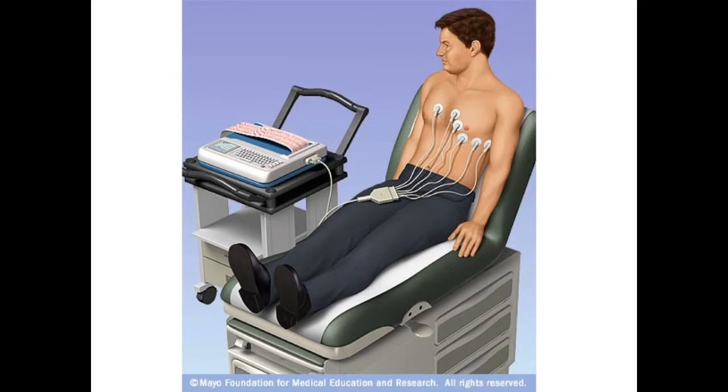Here is a picture of precordial lead placements in a patient. As you can see, this would be V1, V2, V3, V4, V5, and V6. So all these are located around the heart, and they are able to give us electrical activity information from the heart from different angles.